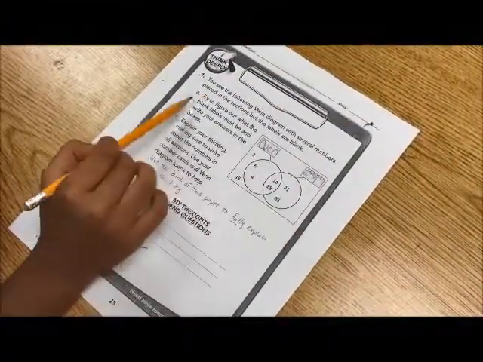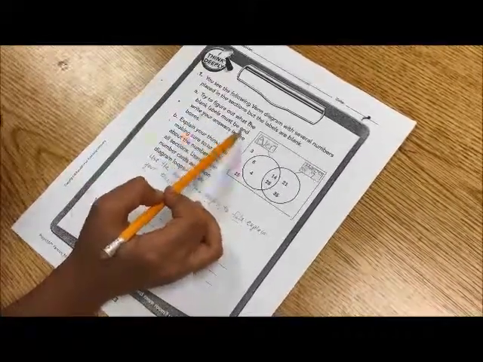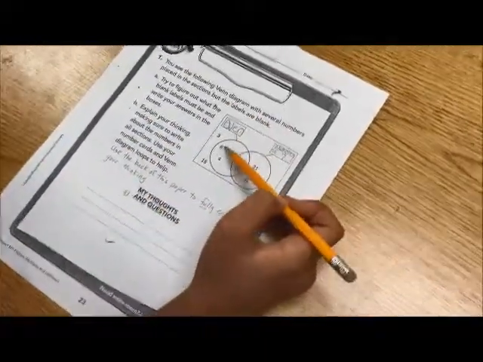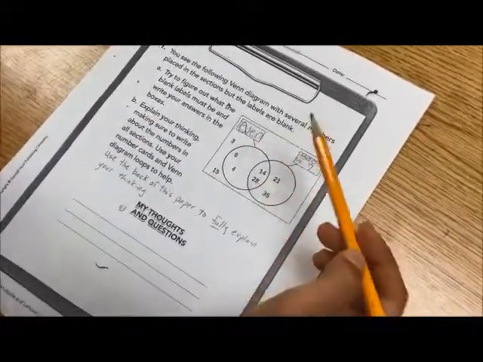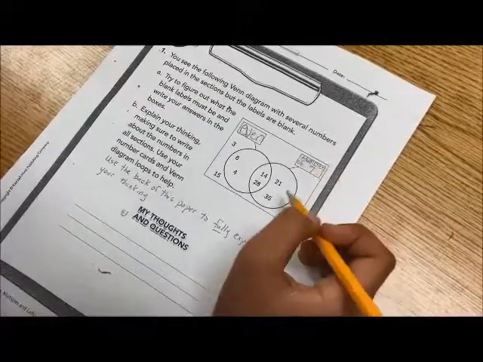So it says, try to figure out what the blank labels must be and write your answers in the boxes. And these 2 are even numbers, so are these, and multiples of 7.